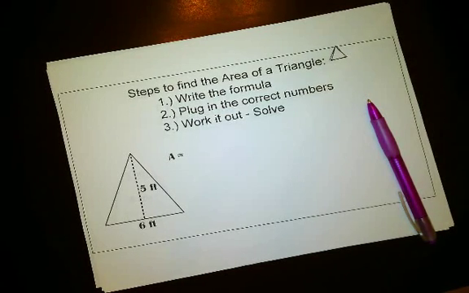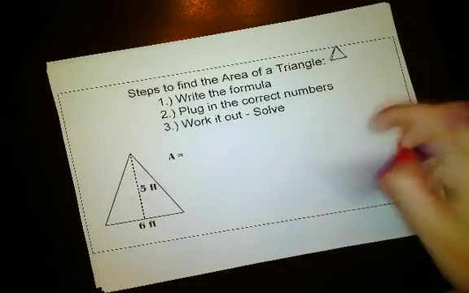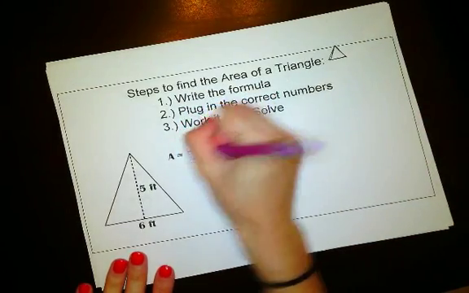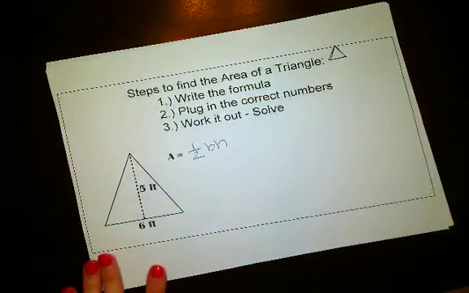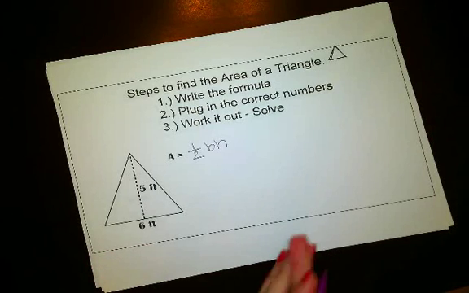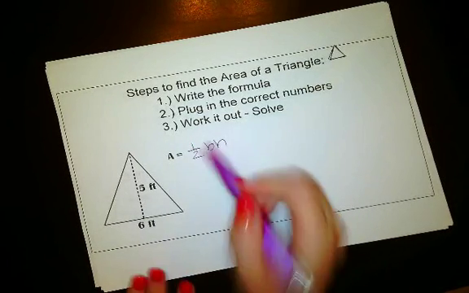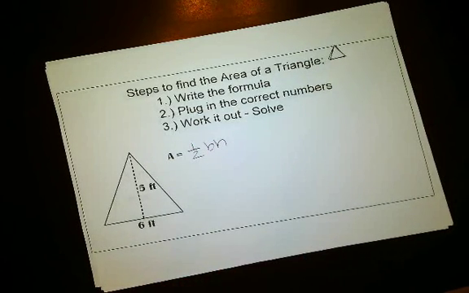Alright, I'm going to use my cup of sticks, and I drew out desk number 20. Excellent. A equals 1/2 base times height. So what's the difference between this formula and the last formula that we used? Good, it has that 1/2 in here. And a triangle is half of a parallelogram.